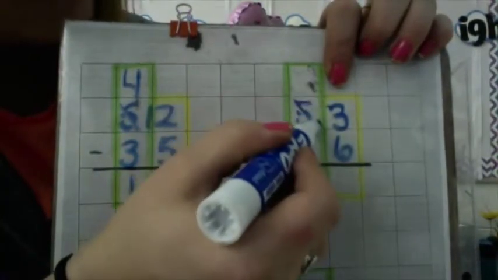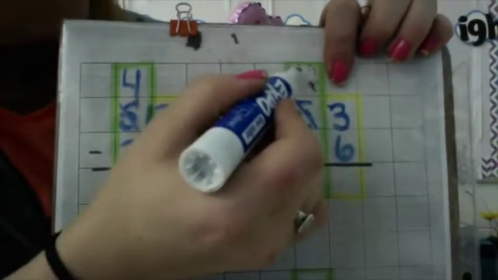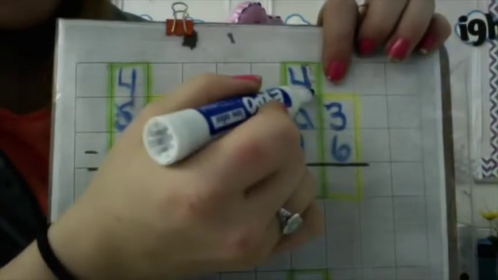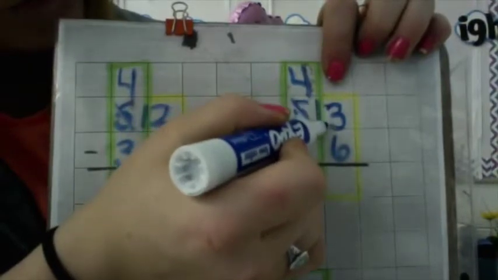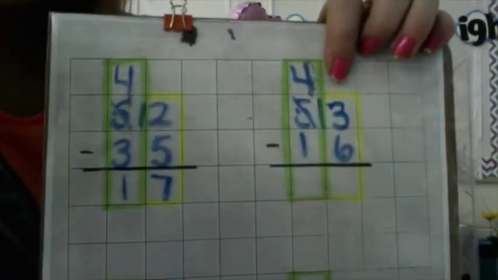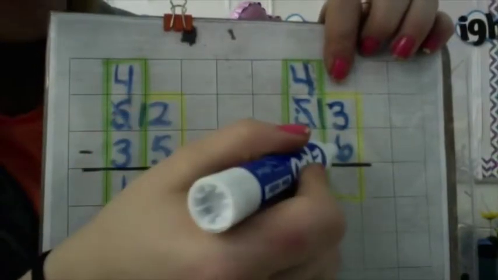So I'm going to cross out my 5, and my 5 becomes a 4. Now I took a 10 away, which means I need to give it to the ones place. So that becomes a 13 now, because 3 plus 10 equals 13. Now I do 13 take away 6.